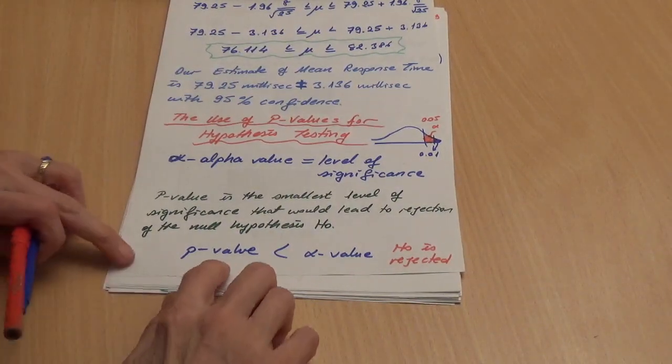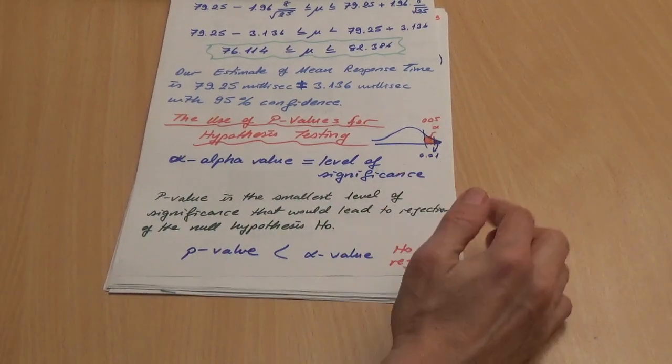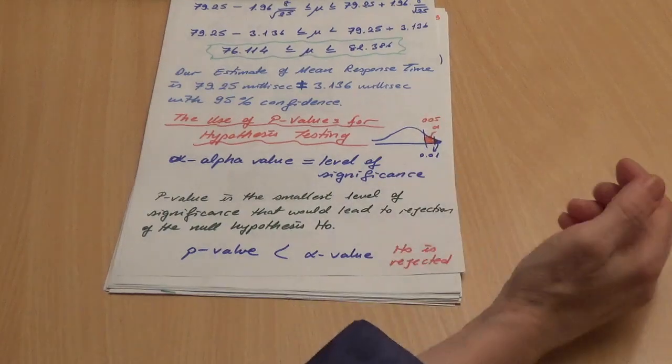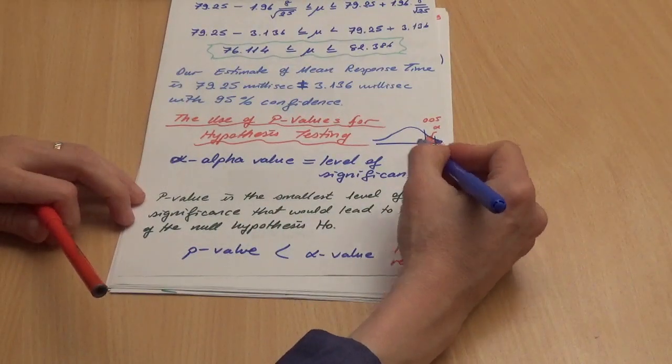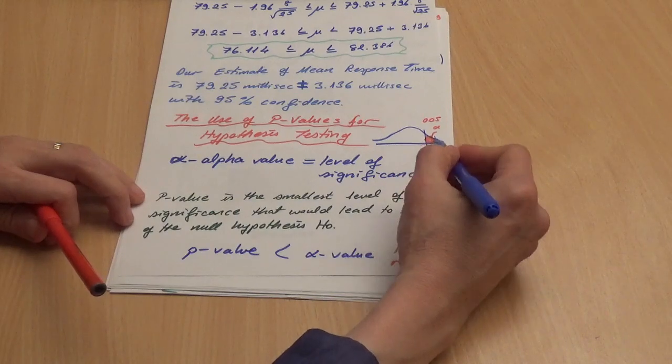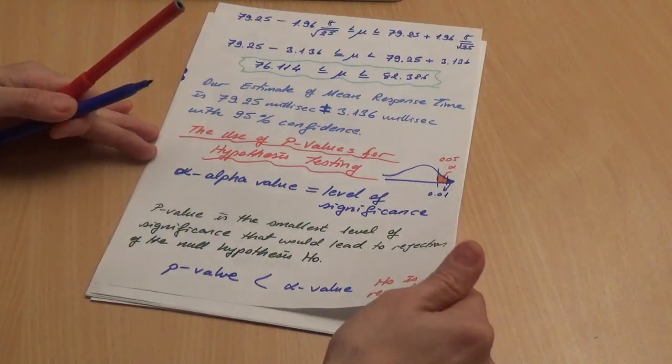You can either remember this, or you can draw a graph like this, shade the alpha value and shade the p-value, then you would see that p-value is at the rejection part of the alpha.